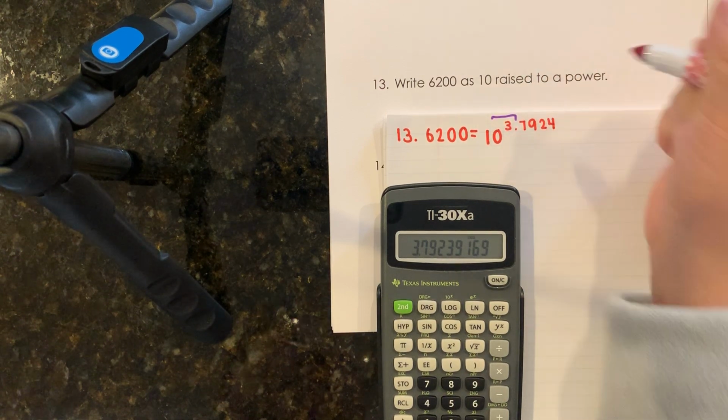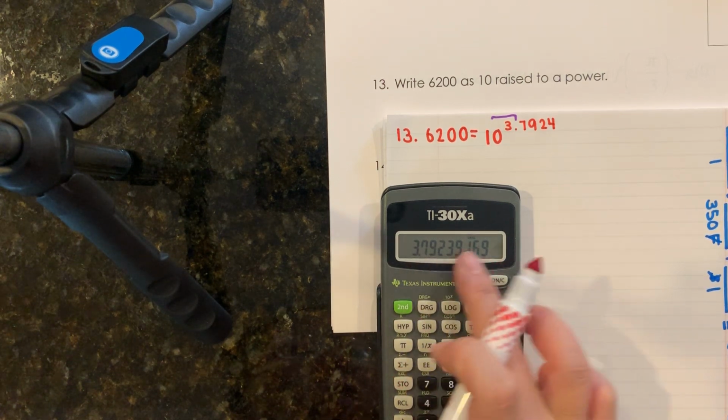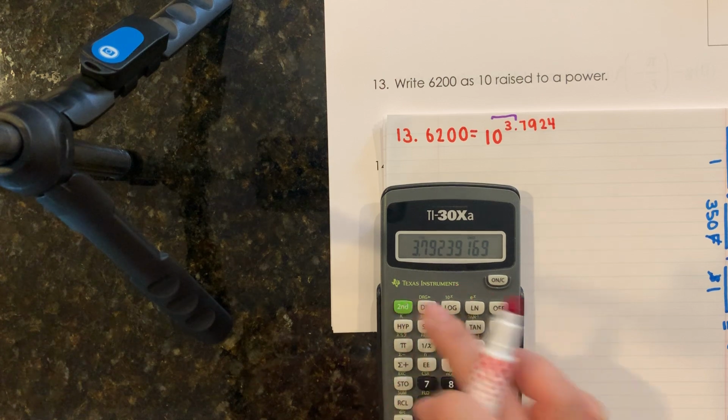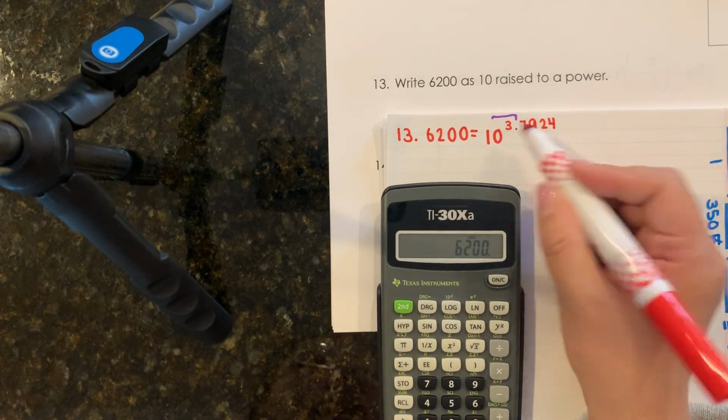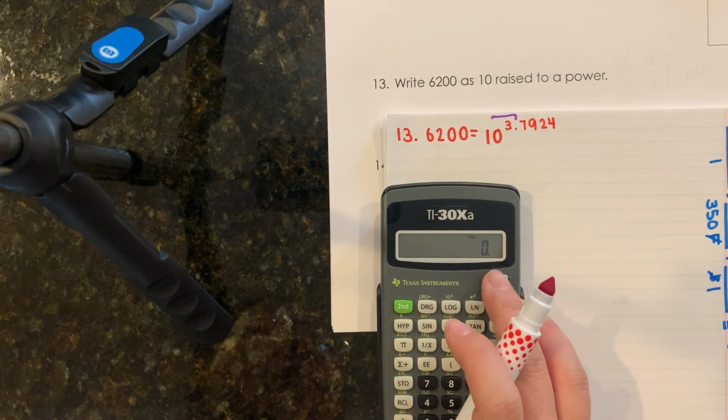So that would be 3.7924. Remember, you go to 4 decimal places, not just 2. Now, if you want to check your answer, you leave your answer there, and then you hit the second log button, and look at that. It gives you 6,200. So that is your answer right there.